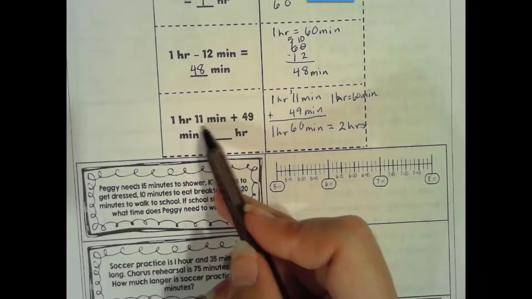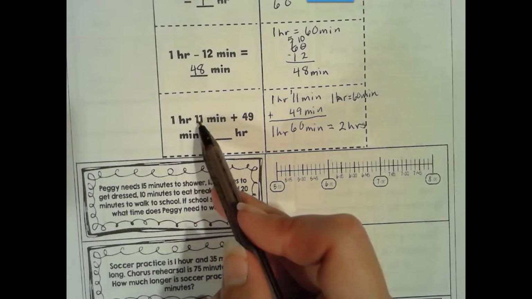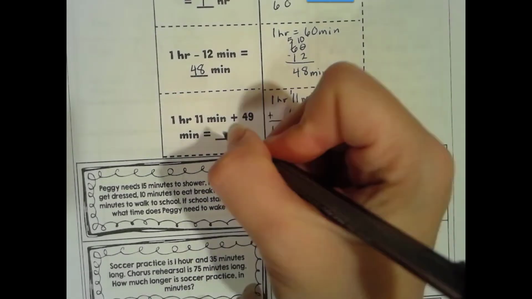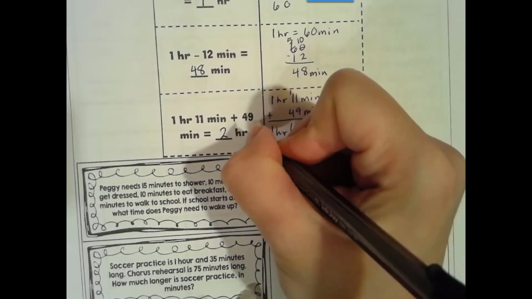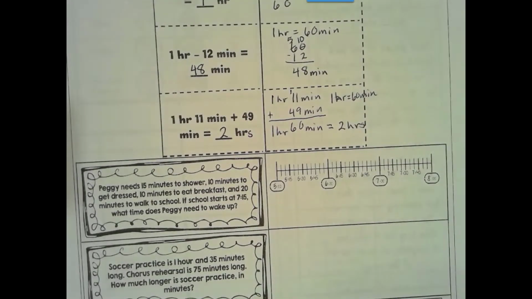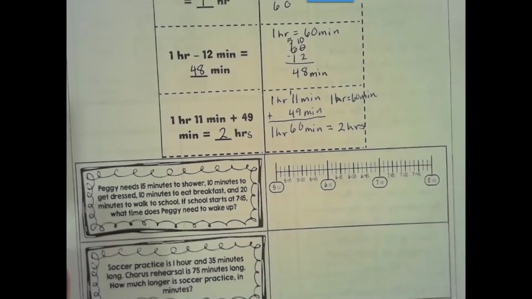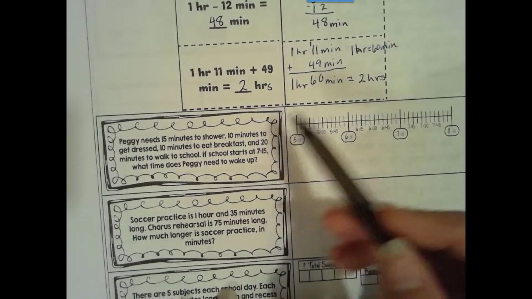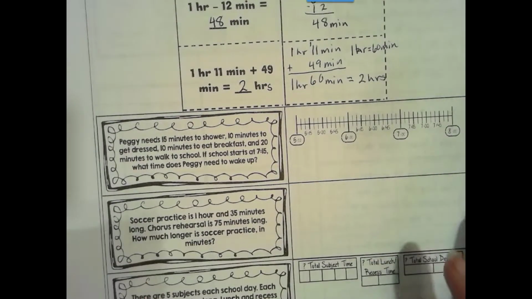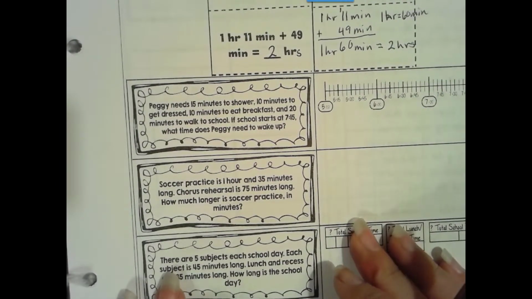So that would actually be 2 hours. So say it's 1:11 plus 49 more minutes would make it a total of 2 hours. Okay, so just remember when you're regrouping with time, it's 60 minutes, not 100. It's a base 60, not a base 10, so you gotta be careful with that.